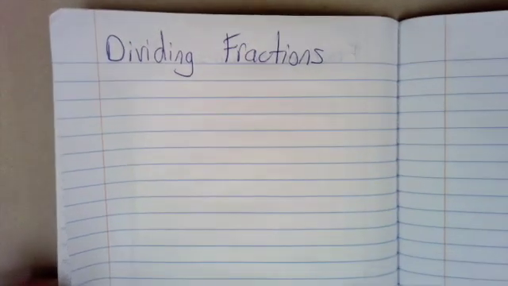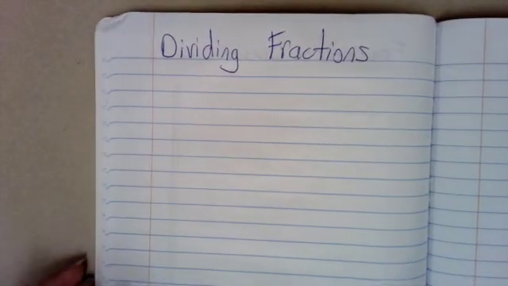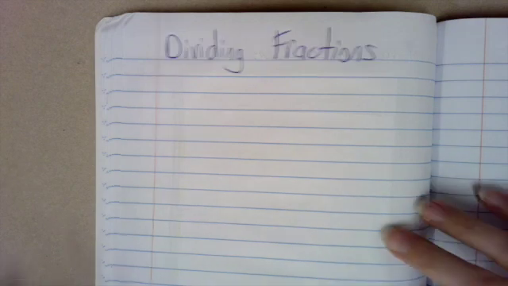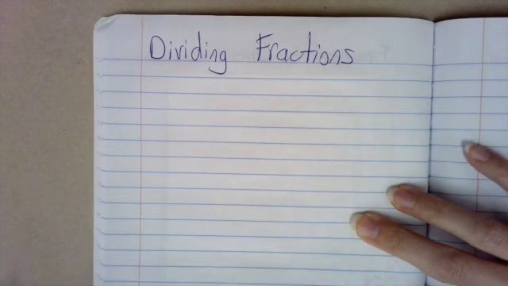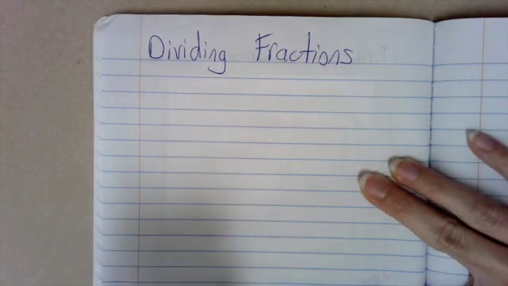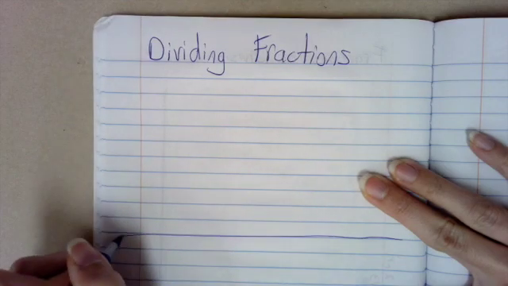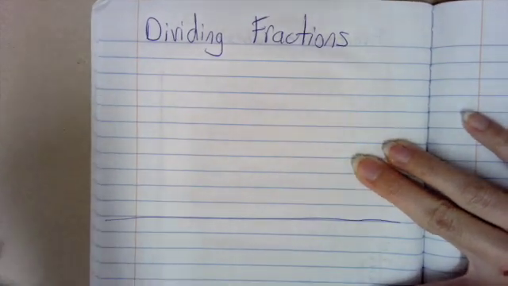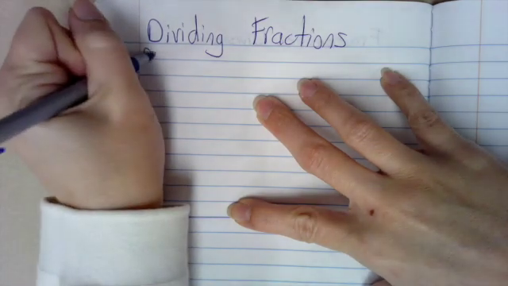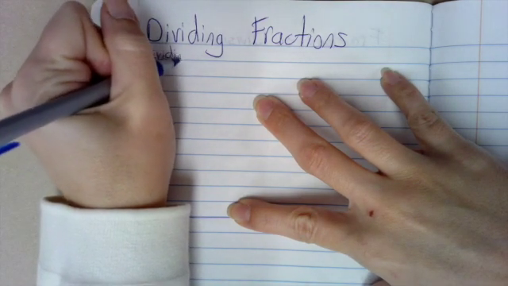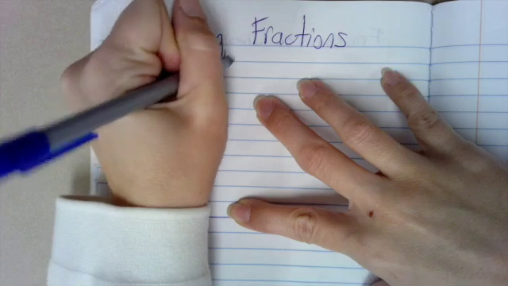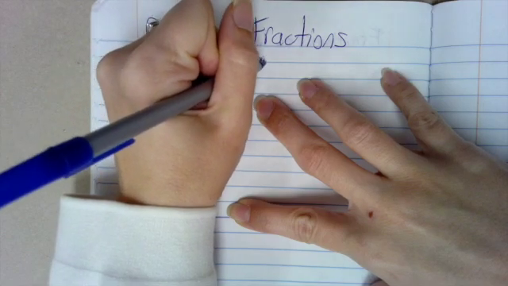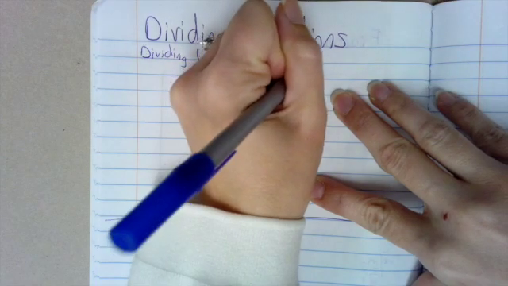Write dividing fractions at the top. Write page 30 wherever you're keeping up with your page numbers, and your notes today will be handwritten. We're actually going to take two sets of notes, so you want to divide your paper in half. And at the top, we're going to put dividing whole numbers by fractions.